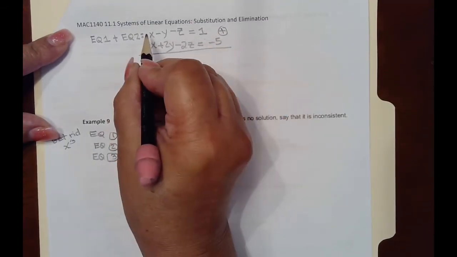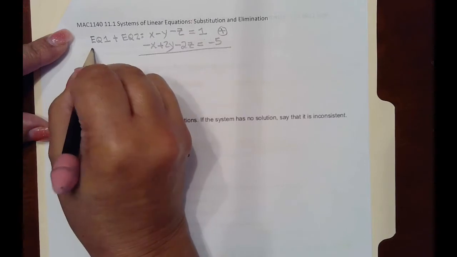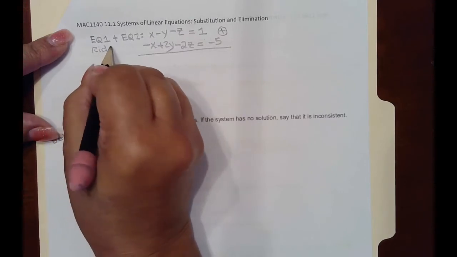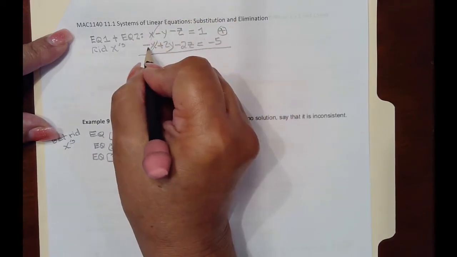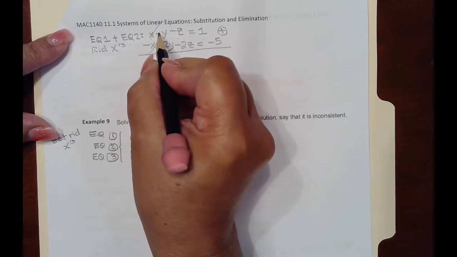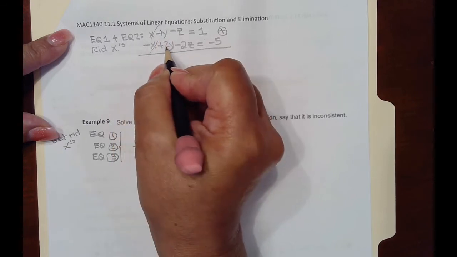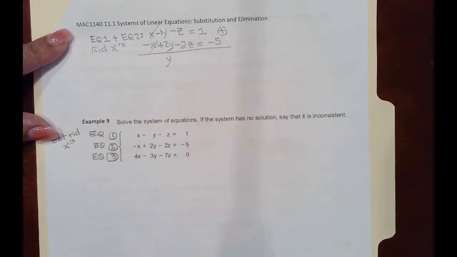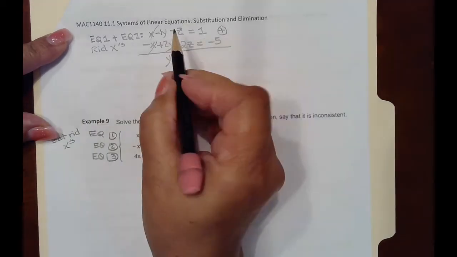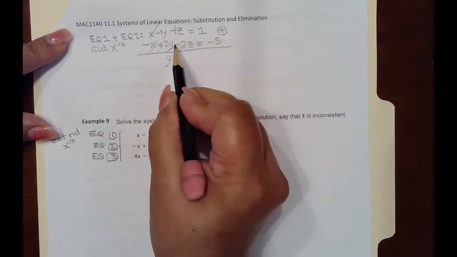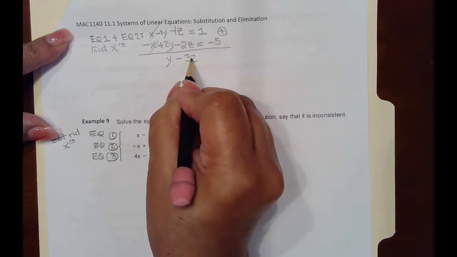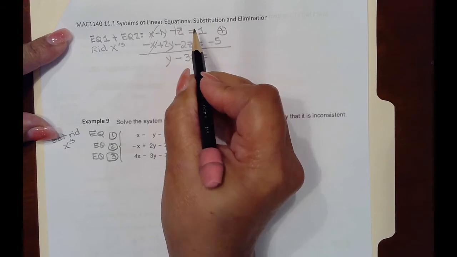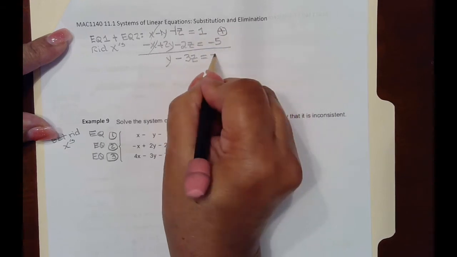That's because the variable that I am trying to get rid of, which is the x's, they're already ready to go. This cancels with this when I add them because they have opposite signed coefficients. When I combine this negative 1 with positive 2, I get positive 1y. And when I combine negative 1z with negative 2z, I get negative 3z. And when I combine the constants, 1 plus negative 5, I have negative 4.